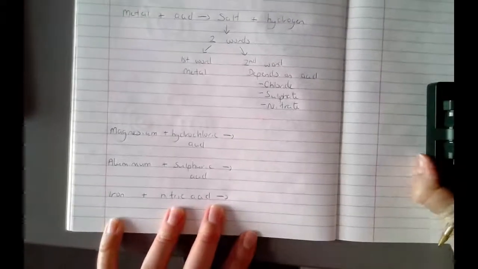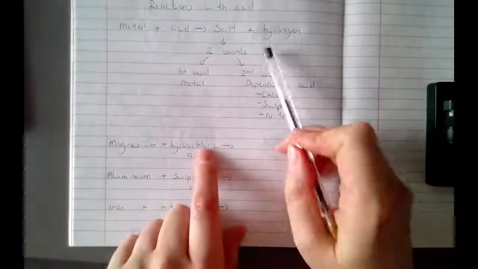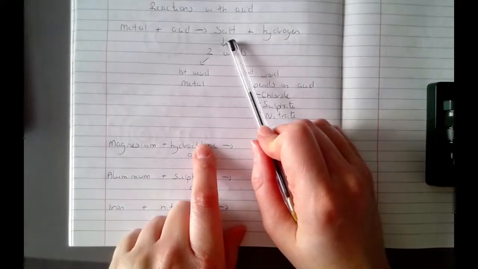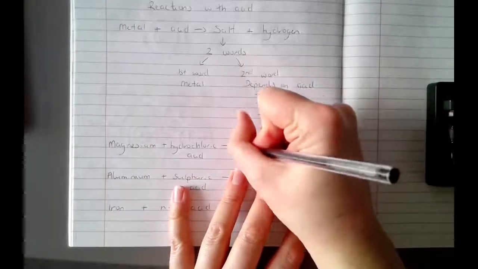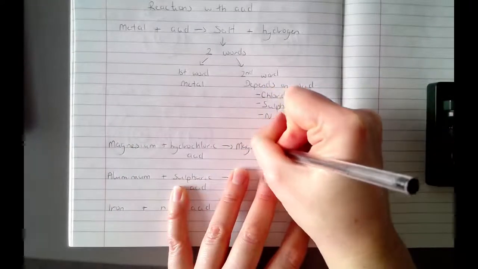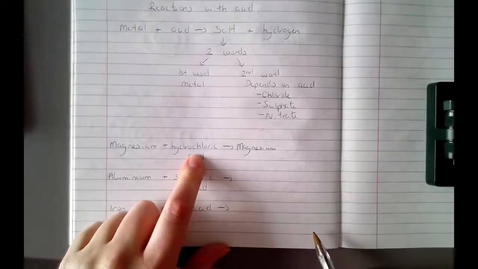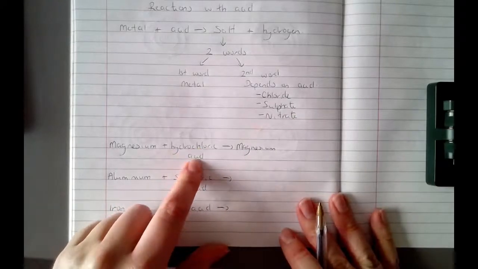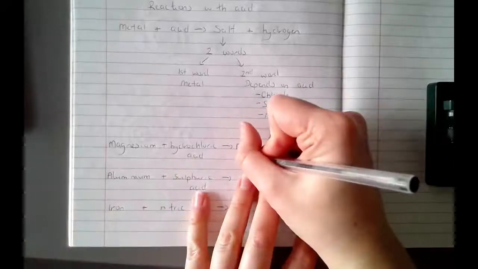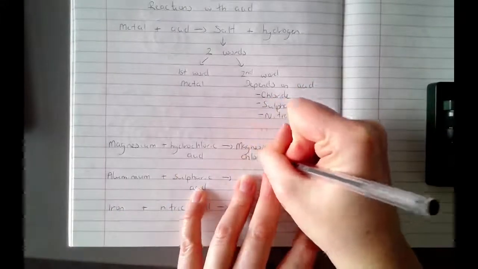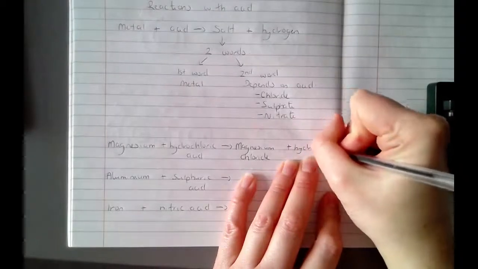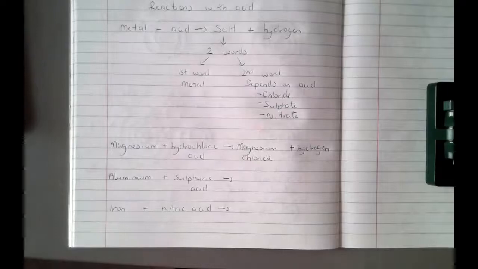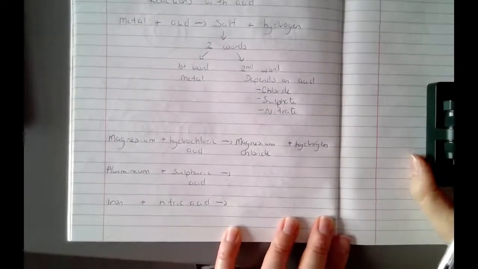So I've got my metal, magnesium, and I'm reacting with hydrochloric acid. It is going to form a salt. I need to be able to name that salt. The first word of my salt is just the metal. In this case, magnesium is my metal, so magnesium is the first word in the salt. And the second word is going to come from my acid. If I've got hydrochloric acid, then the ending of the salt will be chloride. The salt I'm forming is magnesium chloride. And then my second product is hydrogen gas. So again, just like the reaction with water, I'm producing hydrogen gas. So I'm also going to see fizzing in these reactions.